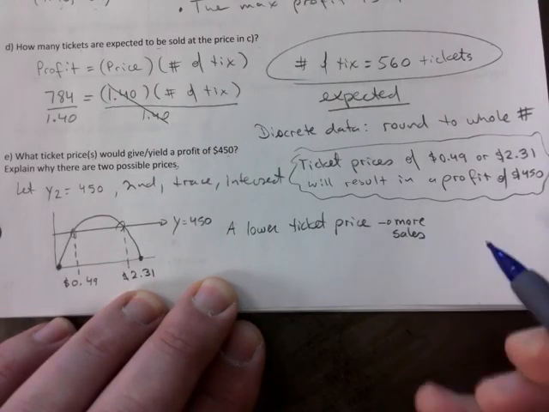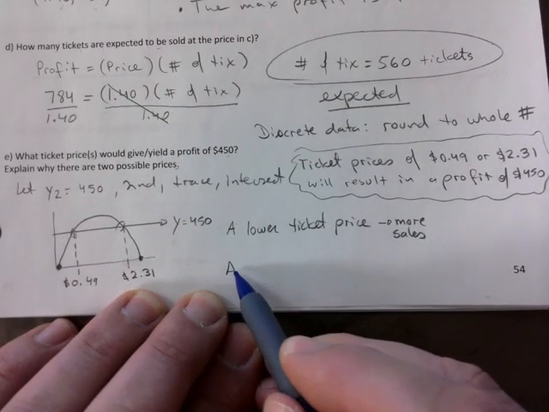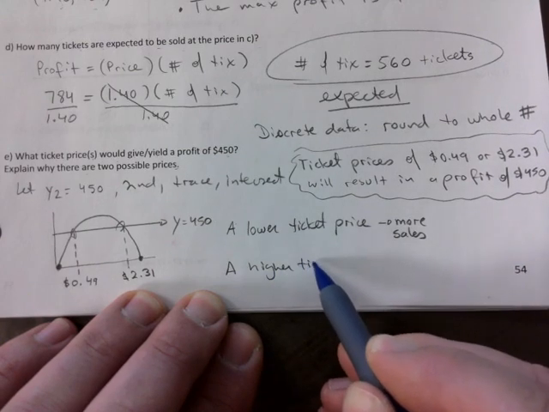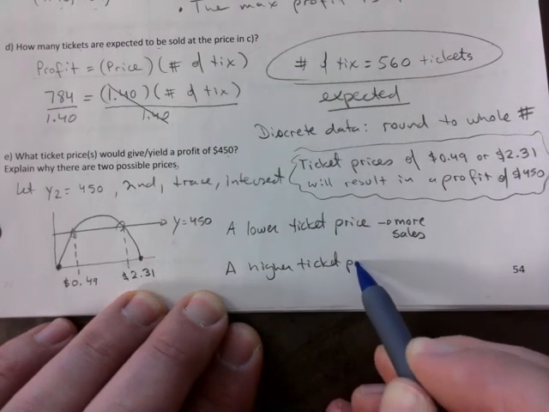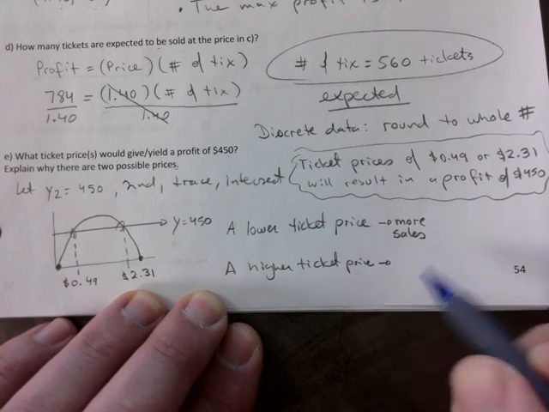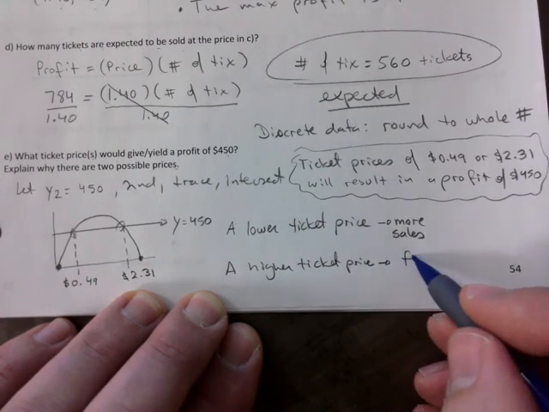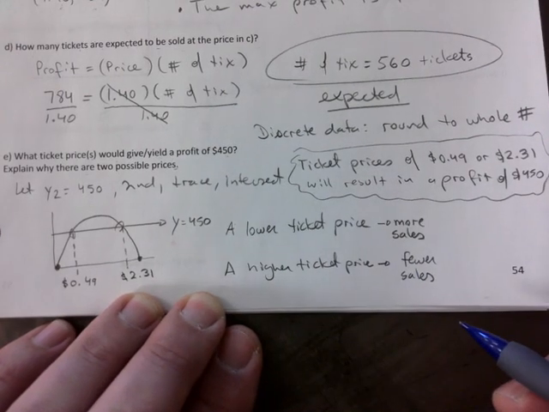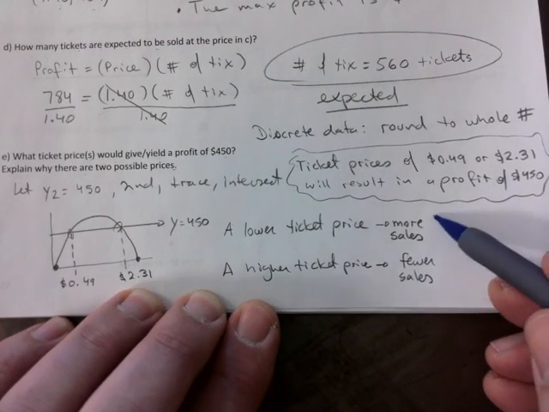A higher ticket price, fewer sales. I'm going to box this in later.